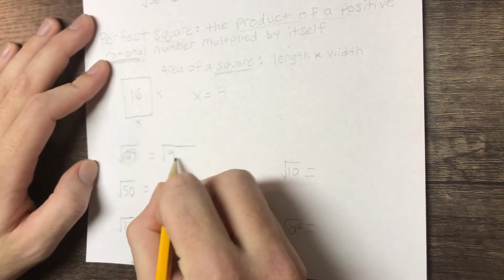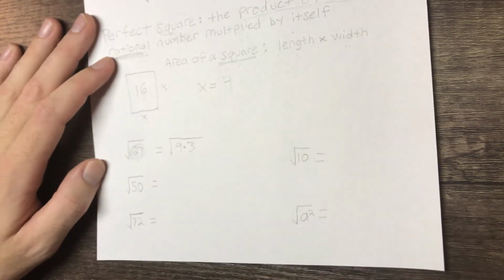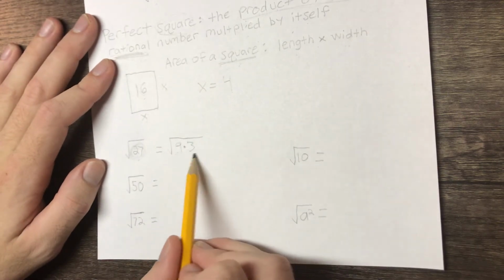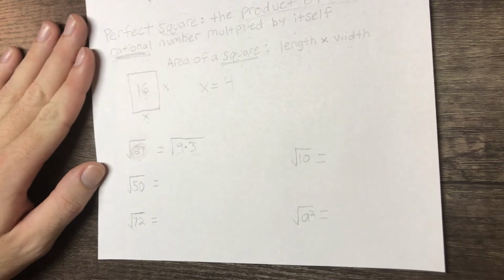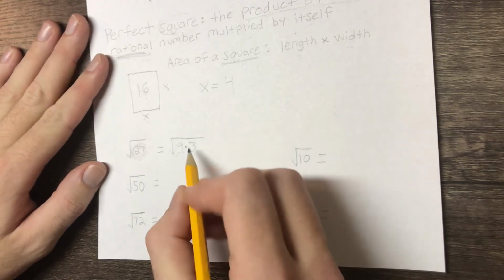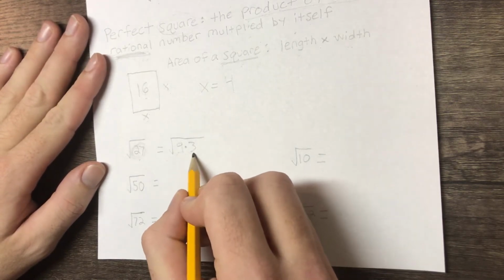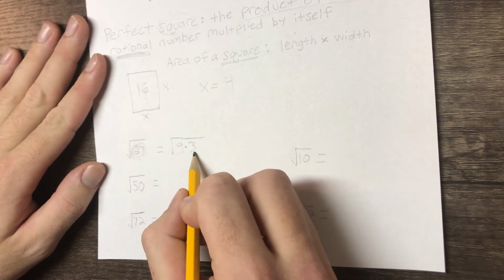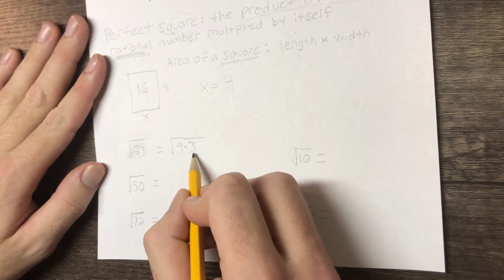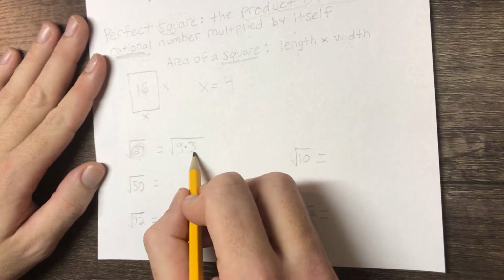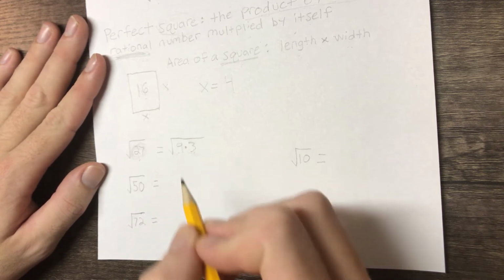So if you have 9 times 3, now we look at 9 and 3. Are either of these perfect squares? Well, 3 isn't, because there's going to be no two numbers multiplied together that's going to get you 3.